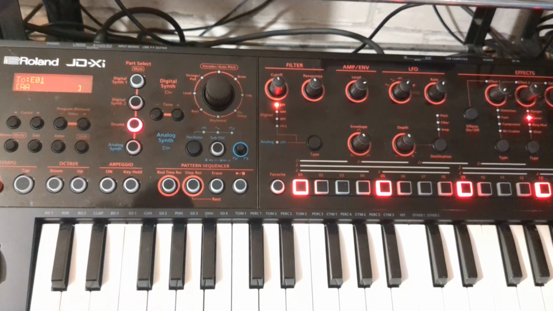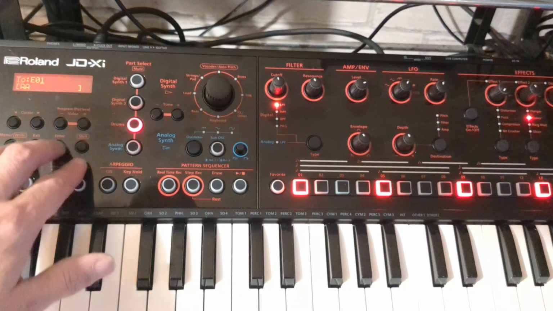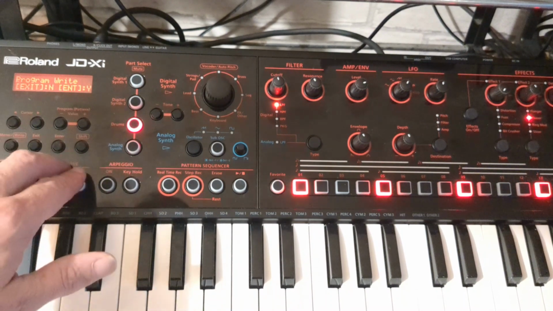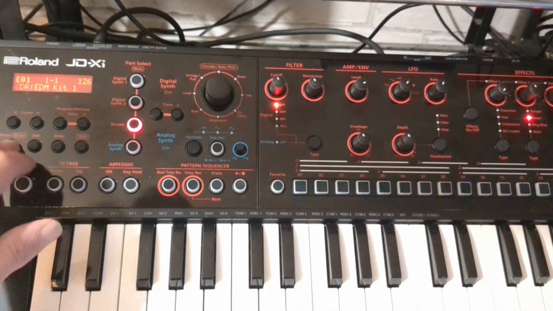The earlier ones, the earlier 3, or 4, sorry mate, they're pre-programmed, you can't record over them. Press enter, it'll ask you, do you want to write the data? Press exit, no, enter, yes, enter, because you want to write it. There you go.